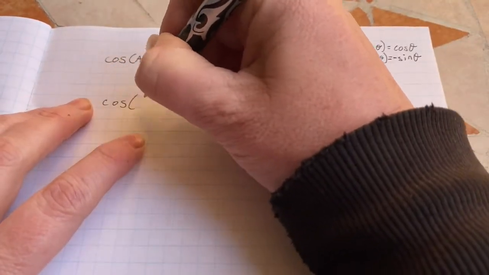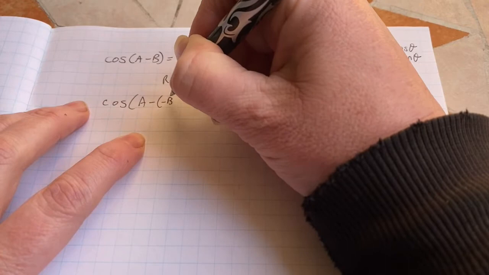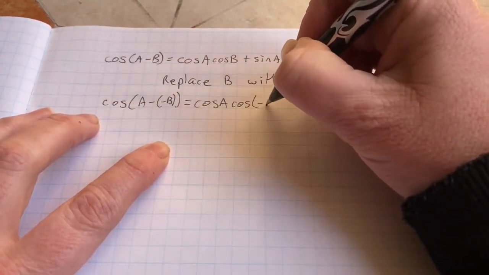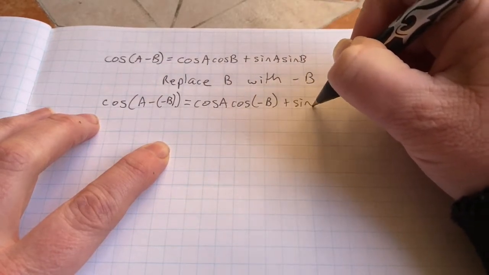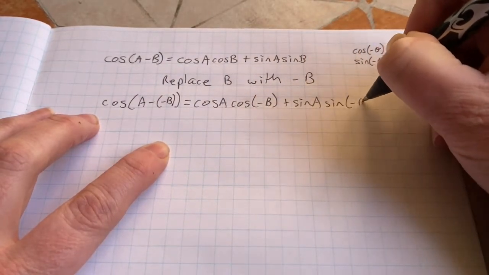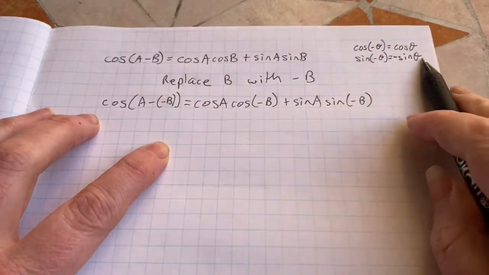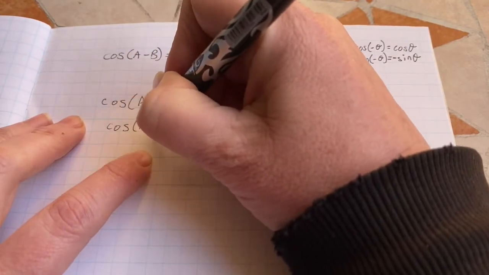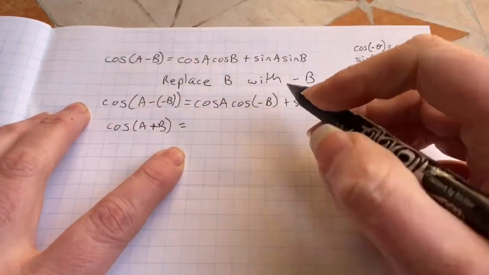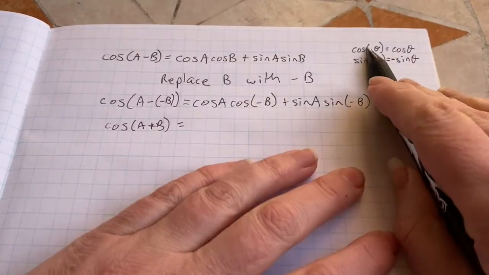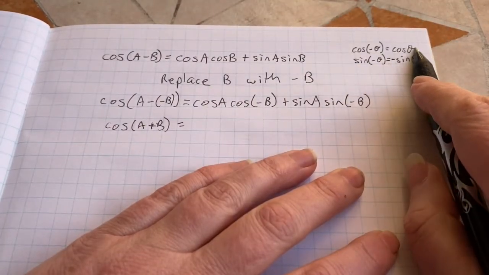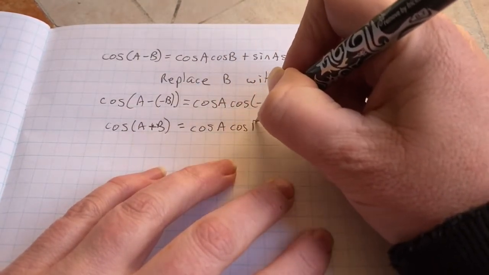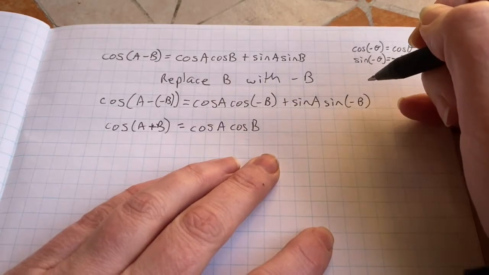So that's going to be cos(A minus negative b) equals cos A cos(negative b) plus sine A sine(negative b). And now we're going to use these rules to simplify that. So this just becomes cos(A plus b). Now cos(negative b) is just equal to cos b, okay, because it's an even function. So cos A cos b. So the negative just disappears for an even function.